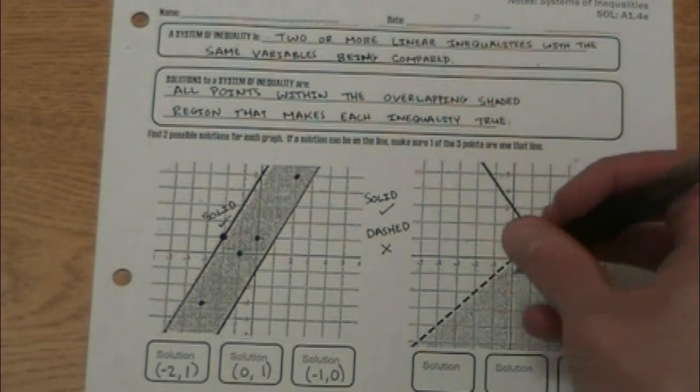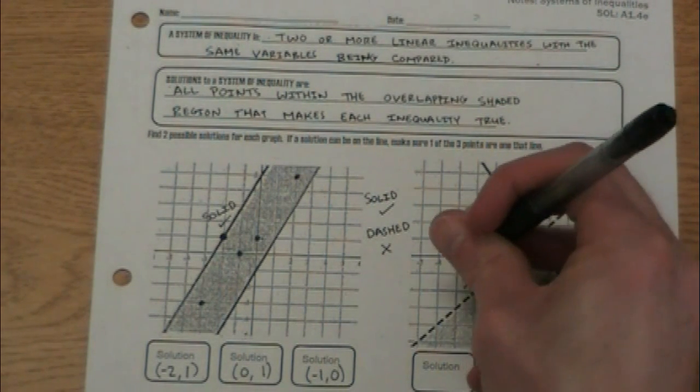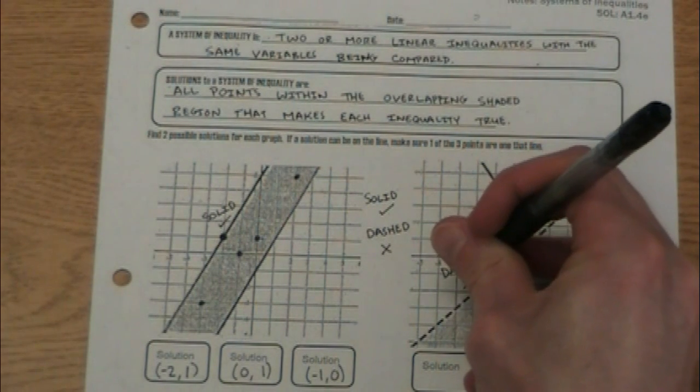Now we're going to look at the second graph. Again, we have another shaded region, and we have two lines. We have one line that's solid and one line that's dashed. Notice I'm going to put a point on the dashed line. Since it's a point on the dashed line, that is not going to work because it is dashed. I'm going to pick a point that is on the solid line because that is a point that will make the inequality true. Dashed lines do not work, solid lines do.